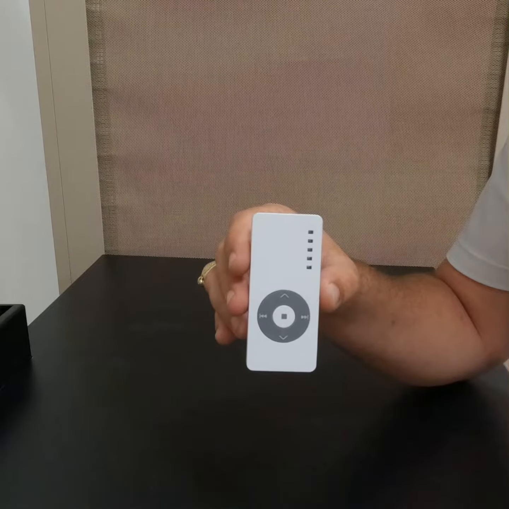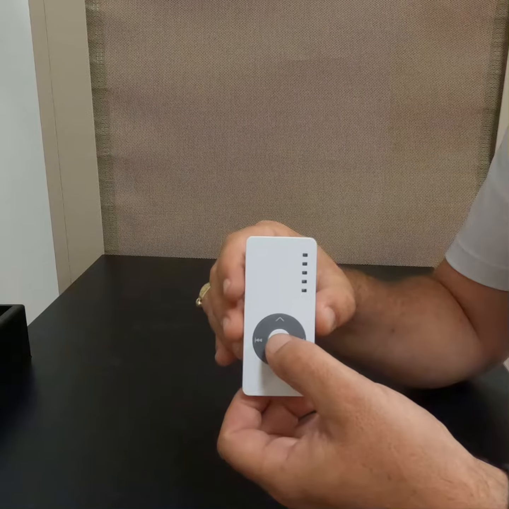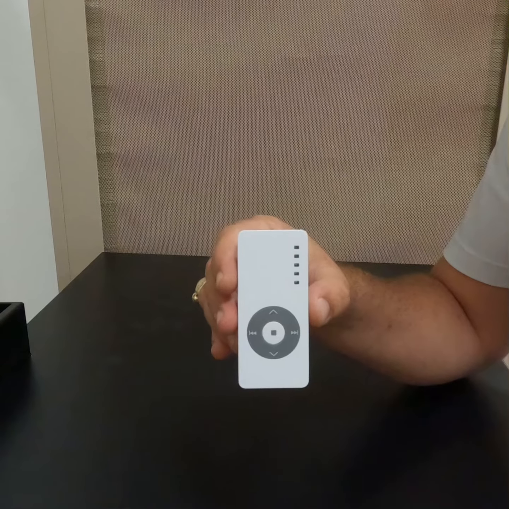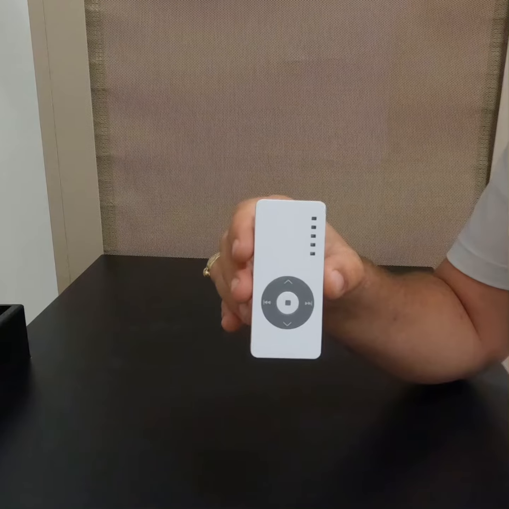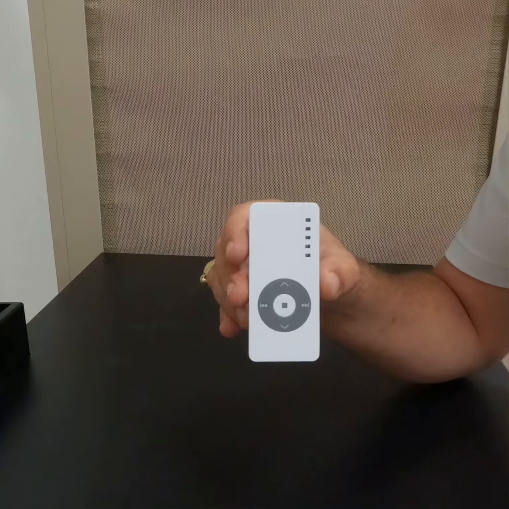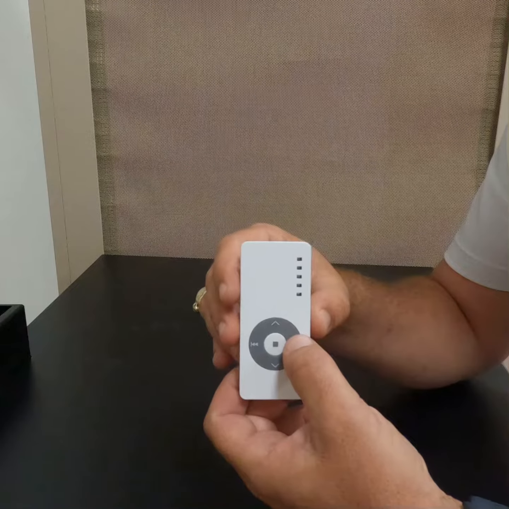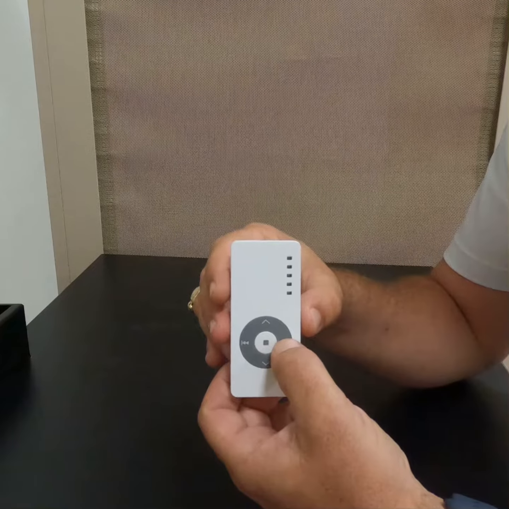Now, you do have the option to stop it at any height you want by just hitting the stop button in the middle. And that'll kill the signal to the shutter, allowing the shutter to stop at the position that it's in.